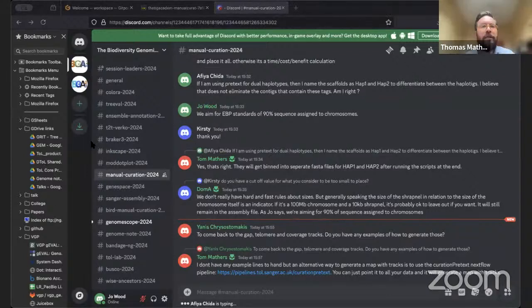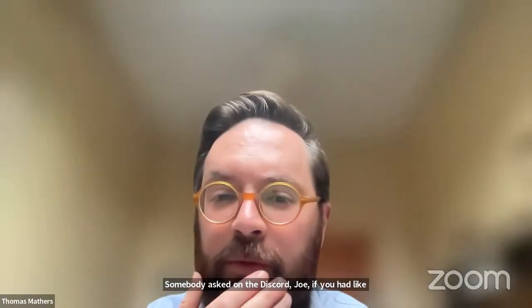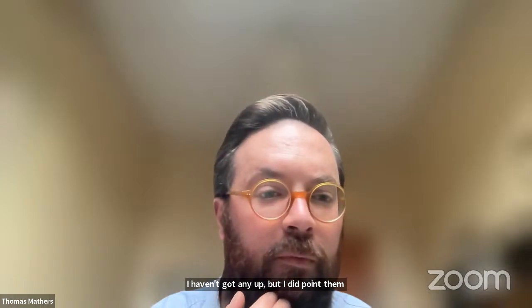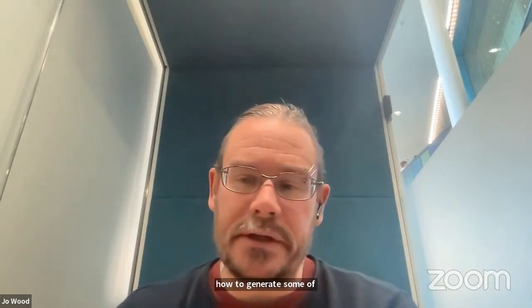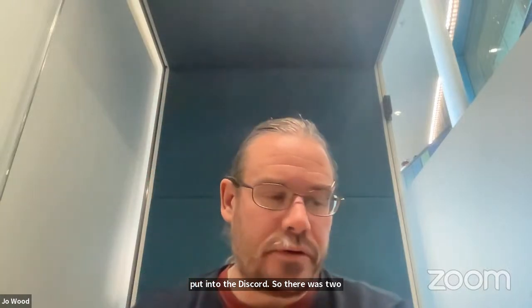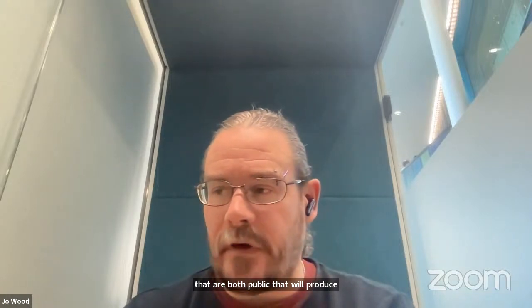I guess not. Somebody asked on the Discord, Joe, if you had examples for generating the track data. I haven't got any yet, but I did point them towards Curation pretext as another way to do it. But we can point out how to generate some of these, and I'll put into the Discord. So there are 2 pipelines available that are both public that will produce all of the necessary files.